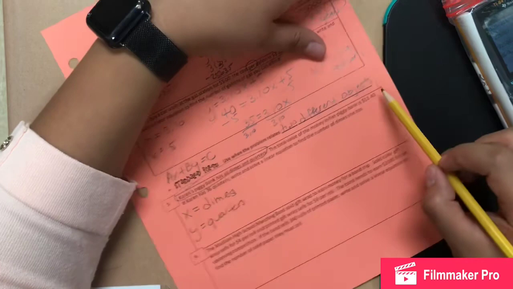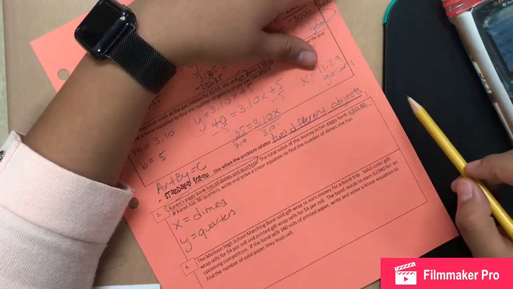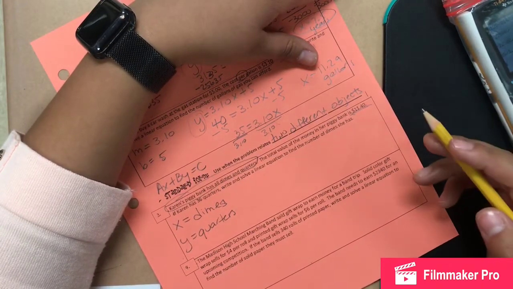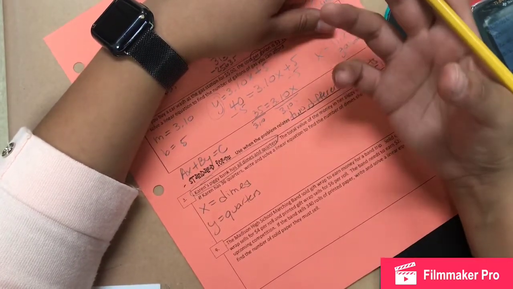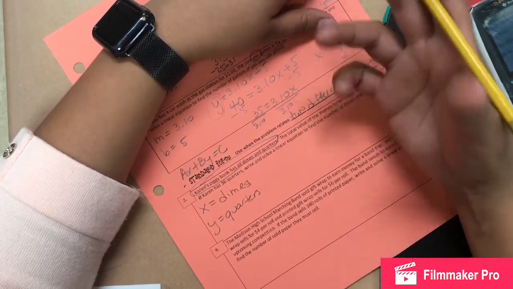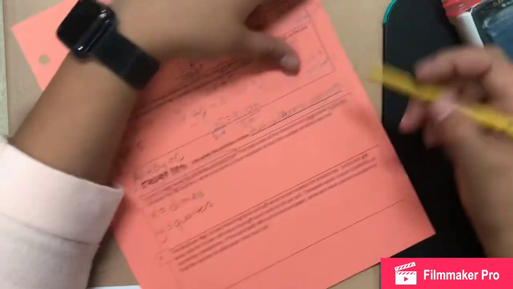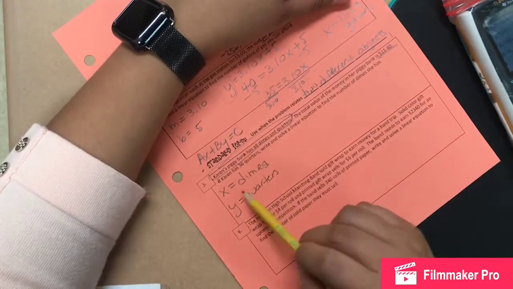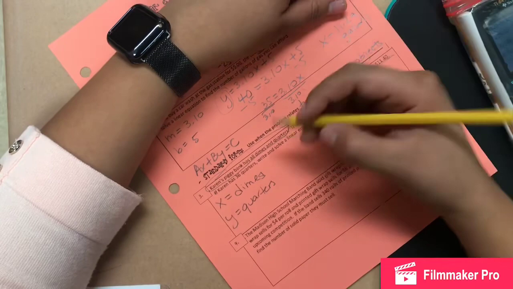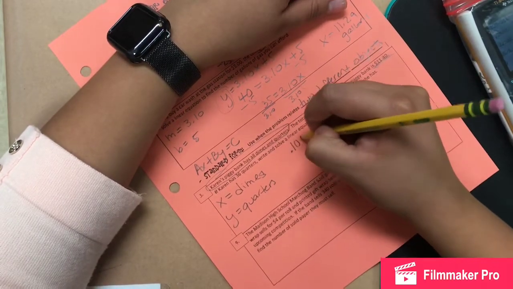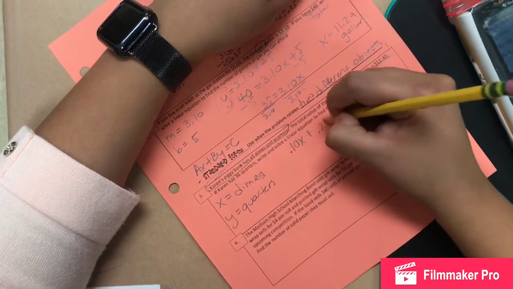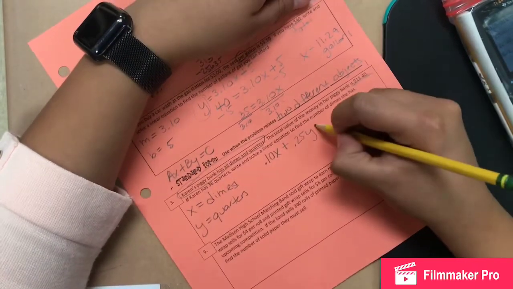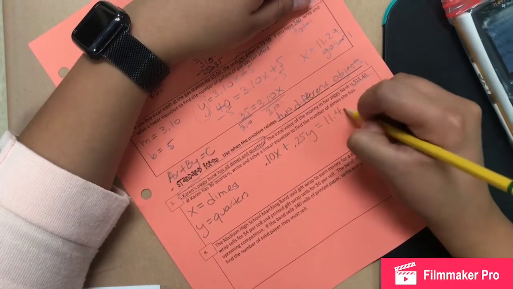And they gave me a total of $11.40. So here's how we write our equation. Because they didn't tell me how many dimes or how many quarters, but we do know the value of those. Okay, when we're talking about money, a dime is worth 10 cents. So 0.10x plus the value of a quarter is 0.25y equals $11.40.